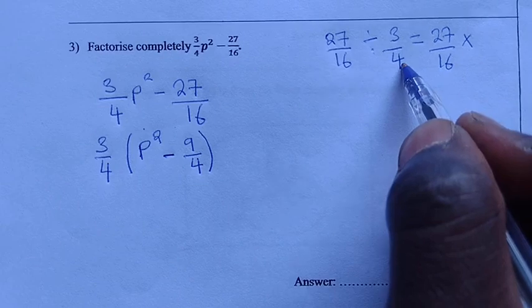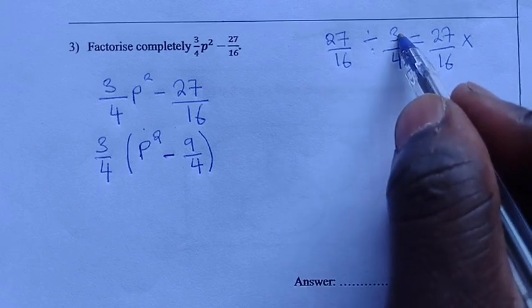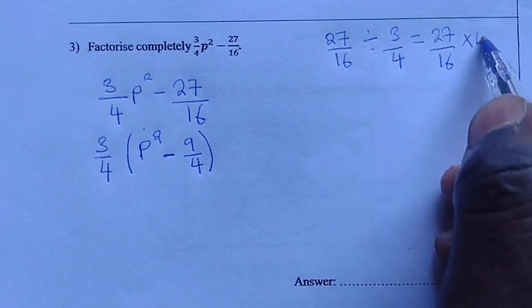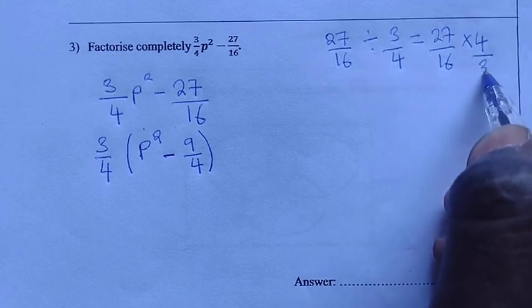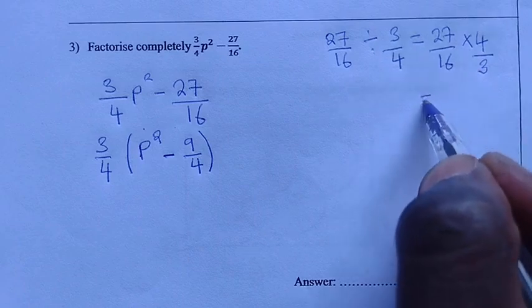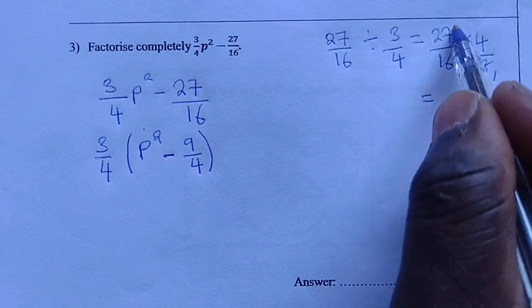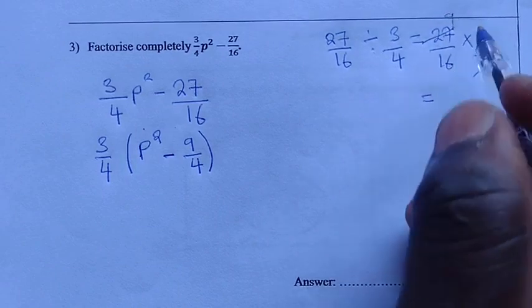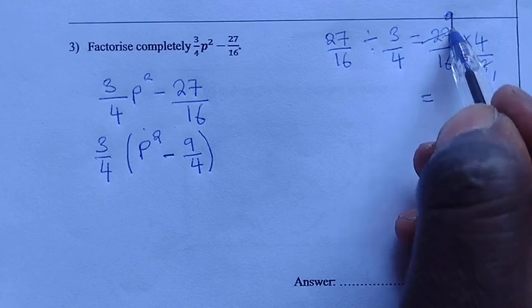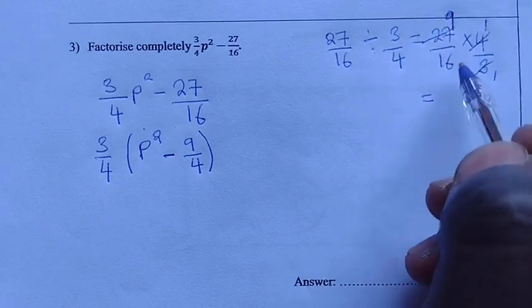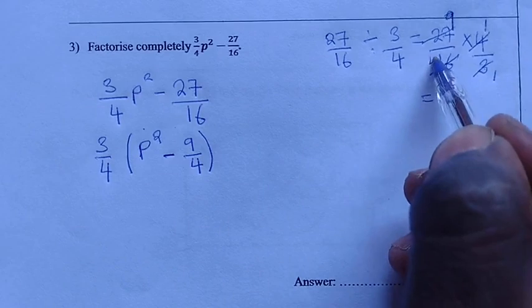The denominator 4 becomes the numerator. The numerator 3 becomes the denominator. So this will give us 4 over 3. Okay? So from here, we can check in the diagonals. 3 right here, it's a 1. 3 into 27, it's a 9. 4 right here, it's a 1. 4 into 16, it's a 4.